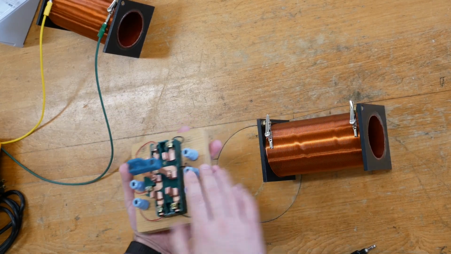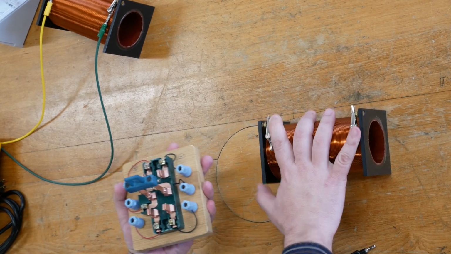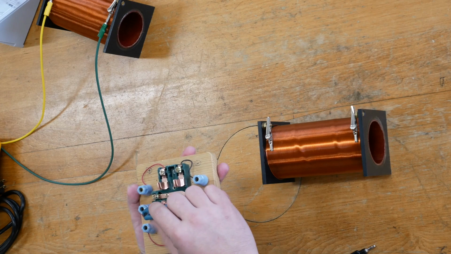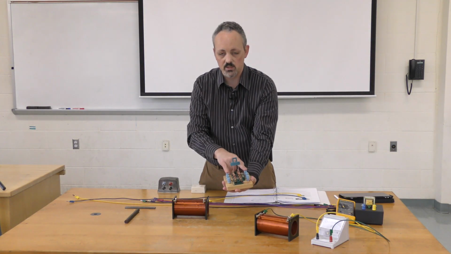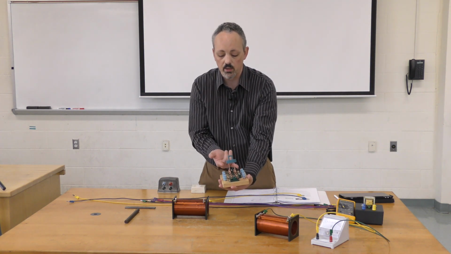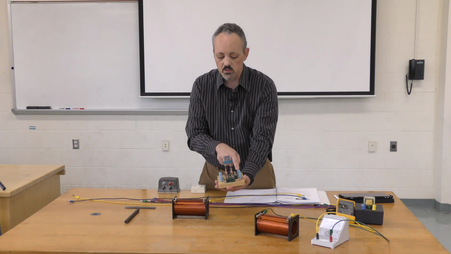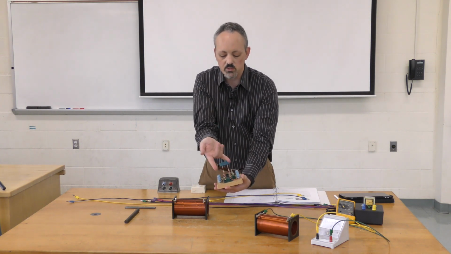What I'm going to do is connect the center post to this coil. I'm going to take this set of posts and connect to my power supply, and I'm going to take this set of posts and connect to my power supply. The only difference is I'm going to reverse the polarity. So in other words, I'll make one of these posts positive and one negative, and then on this side I'll switch that so it's positive negative.